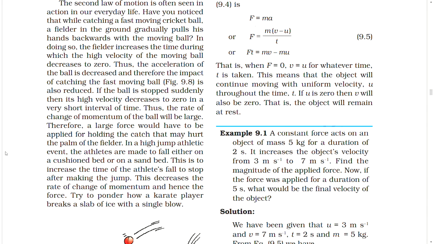a sand bed. This is to increase the time of the athlete's fall to stop after making the jump. This decreases the rate of change of momentum and hence the force. Try to ponder how a karate player breaks a slab of ice with a single blow.